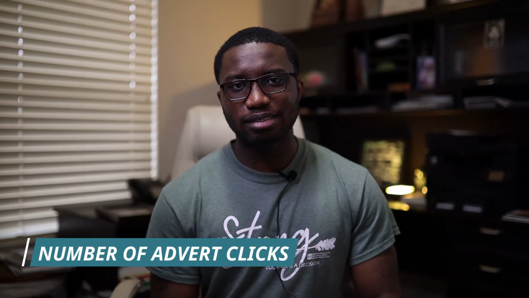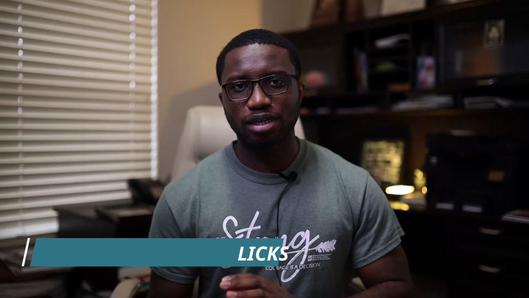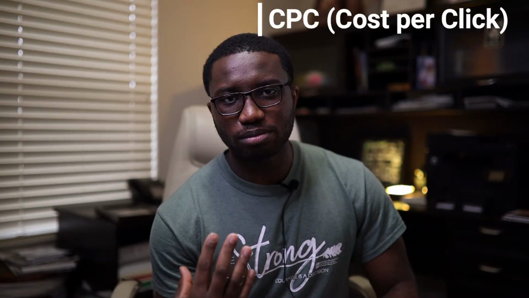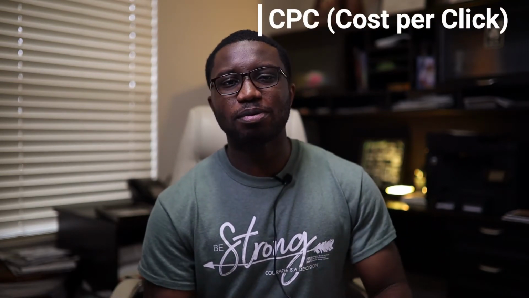The second one is the number of advert clicks or action taken on the advert. You may have also heard the term CPC, cost per click. This is another measure of payment. Whenever a video from an advertiser is clicked by a viewer, you get paid some more. This is different from the one we explained earlier, which is CPM.